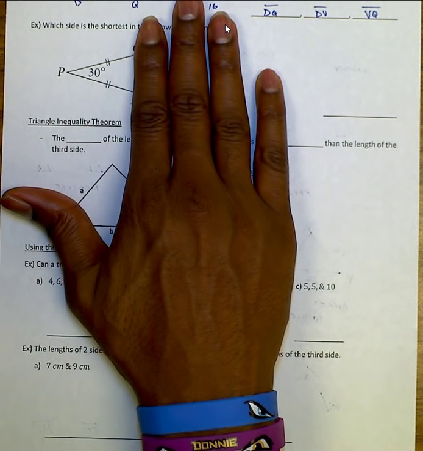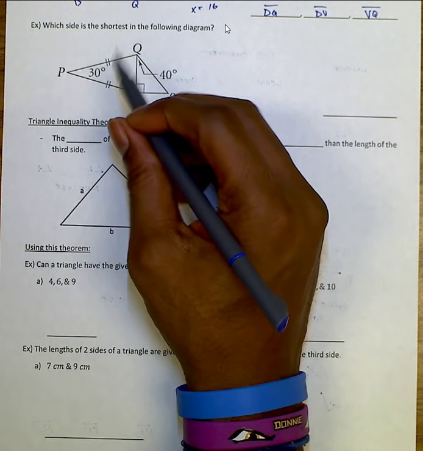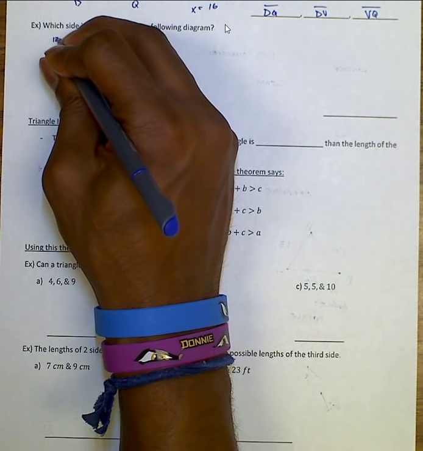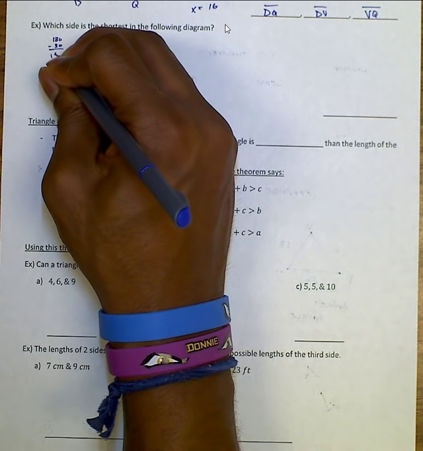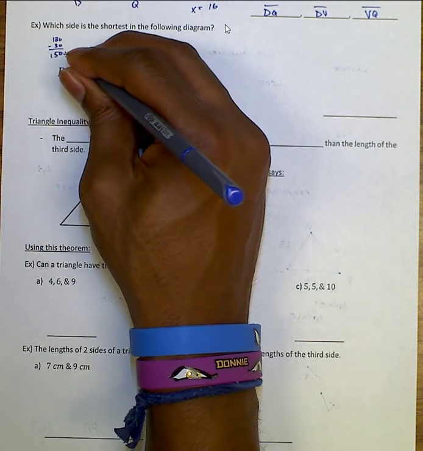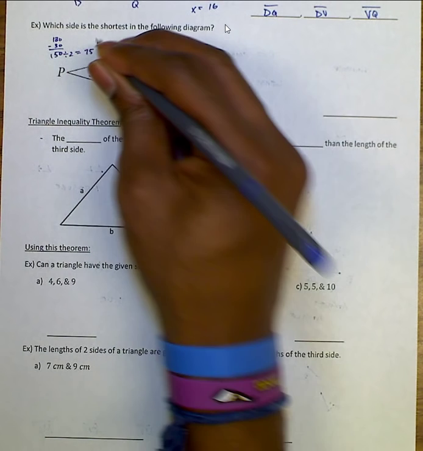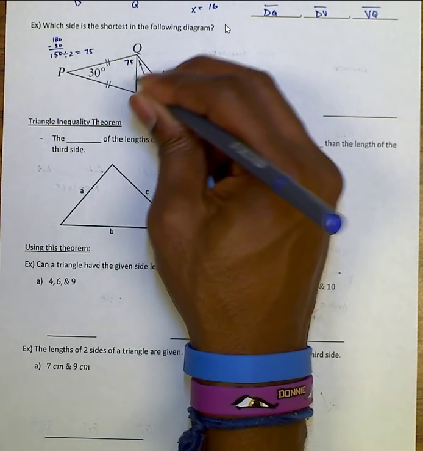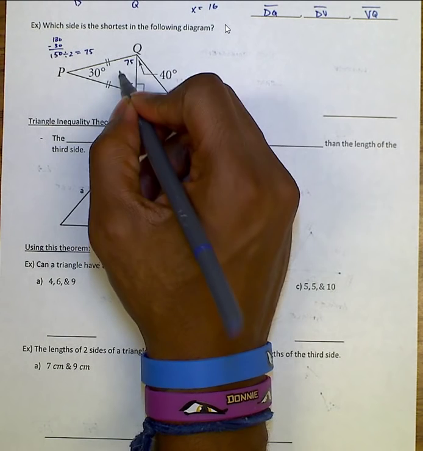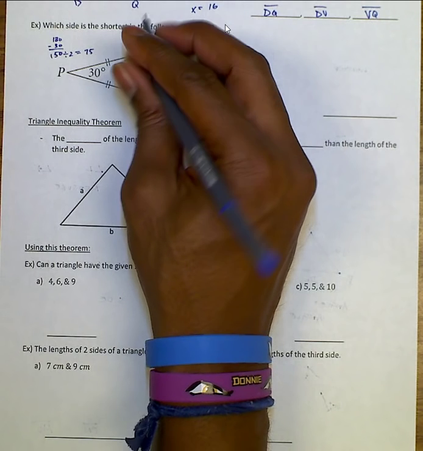This is an isosceles triangle, and so we have 180 minus 30, 150 degrees left, split between these two evenly, and so that gives us 75. Both of these are 75. So I can see here that QR is the shortest side of PQR.